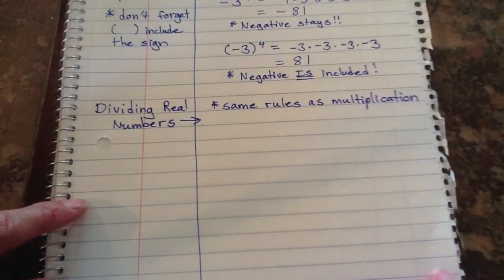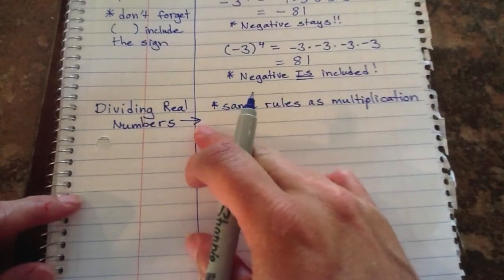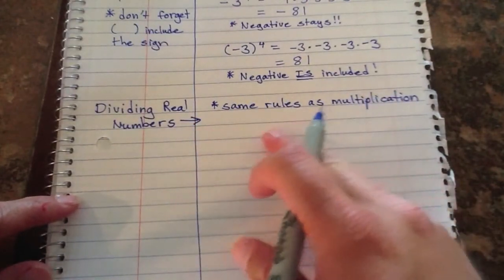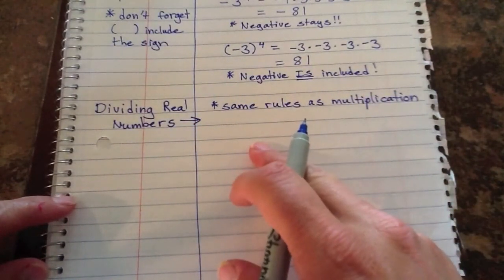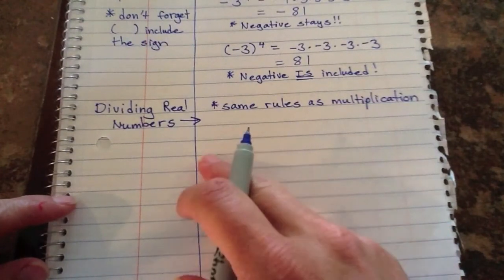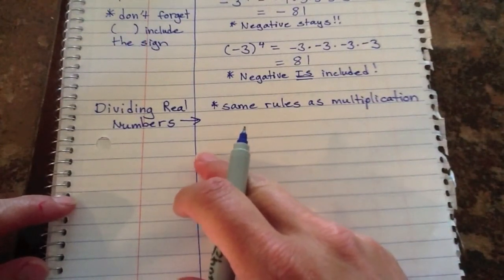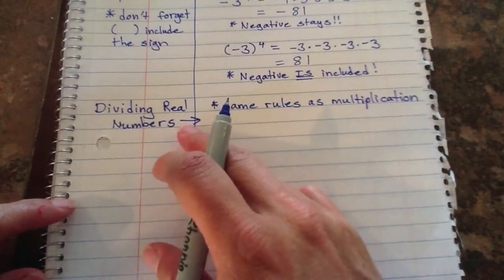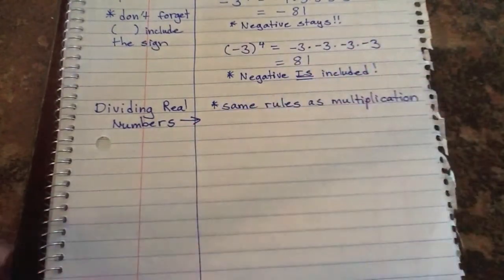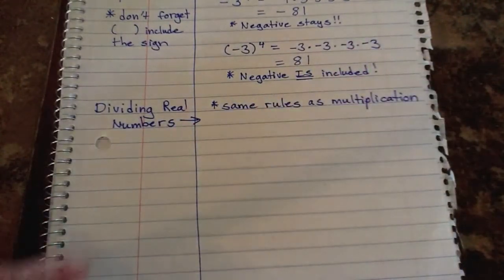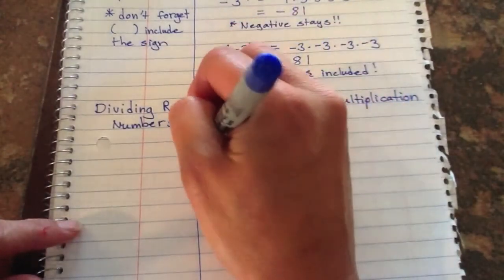So you don't have to remember different rules, you just apply them the exact same way. The properties are the same also, but they're by division. When you're looking at dividing by 1, the number stays the same. So let's just do an evaluating example with division.